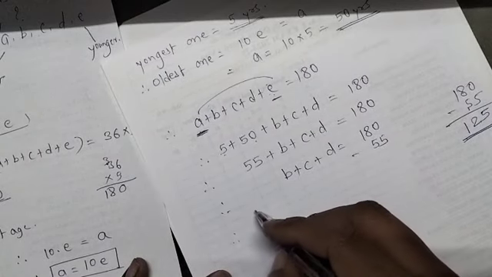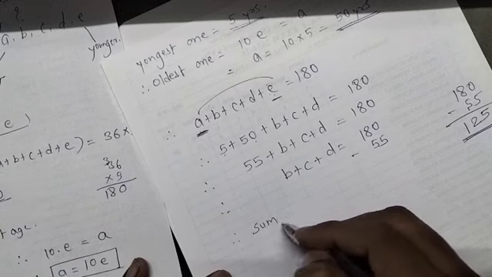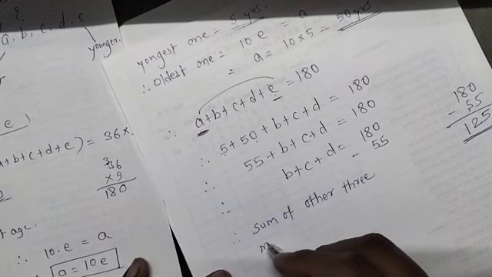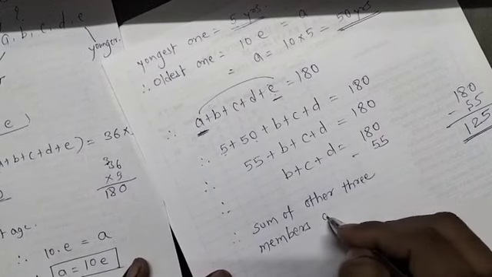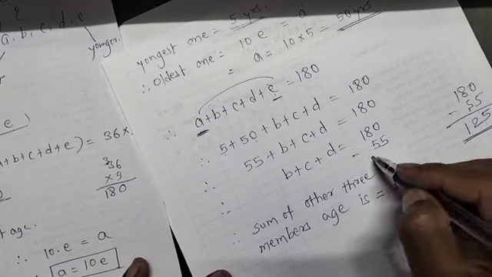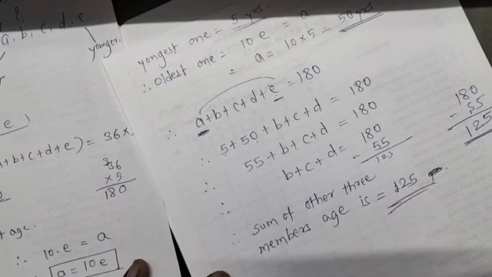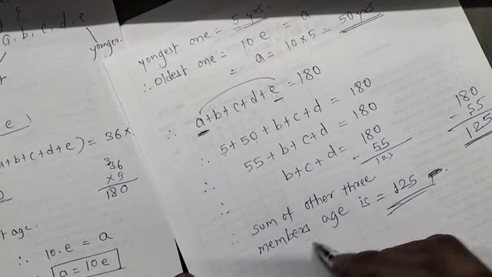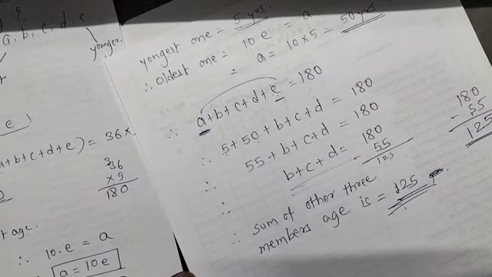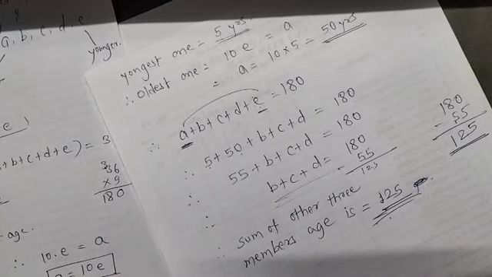So the sum of the ages of the other three members is 125. Yes, it's 125. Not necessarily is it years. So the sum of the other three members is 125. I think this will clear your concept of how to solve these problems.